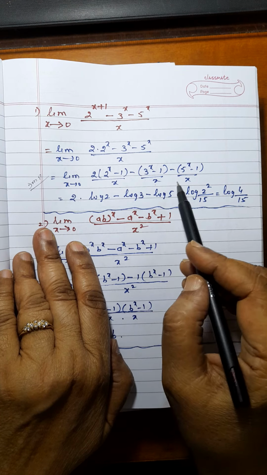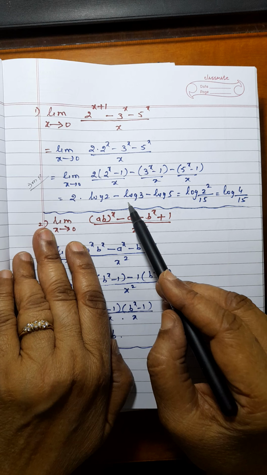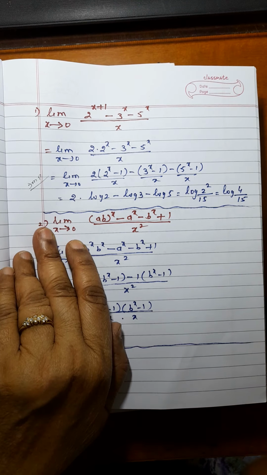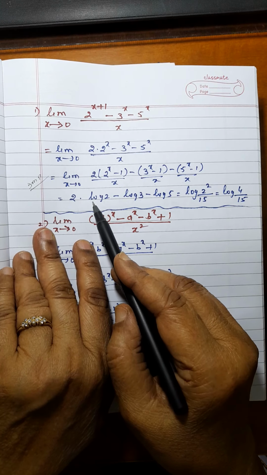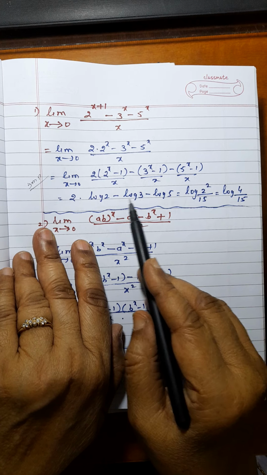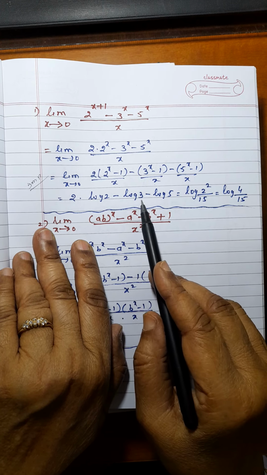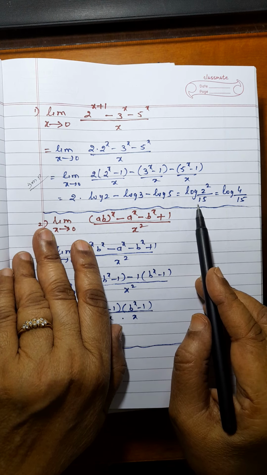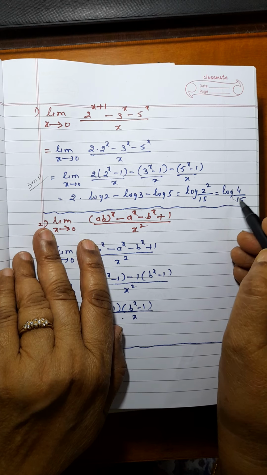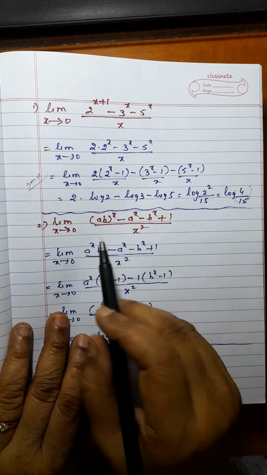And now I will separate, divided by x. This is 2 into log 2. This is minus log 3. This is minus log 5. By the theorem on logarithm, this will be log of 2 square, as 2 will come here. So log of 2 square, and this minus is there. Log of m minus log of n is log of m by n. So it will be divided by 3 into 5, that is 15. So the answer is log of 4 by 15, log of the entire thing. It is not log 4 by 15. Remember, log of (4 by 15).